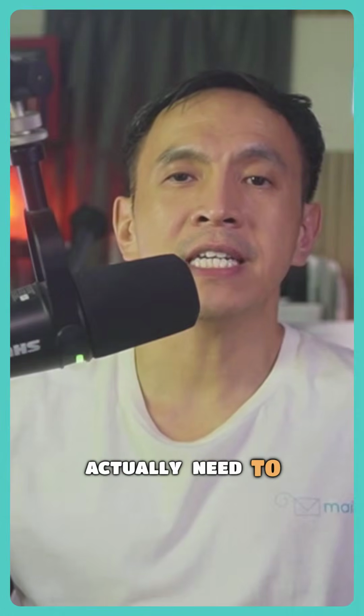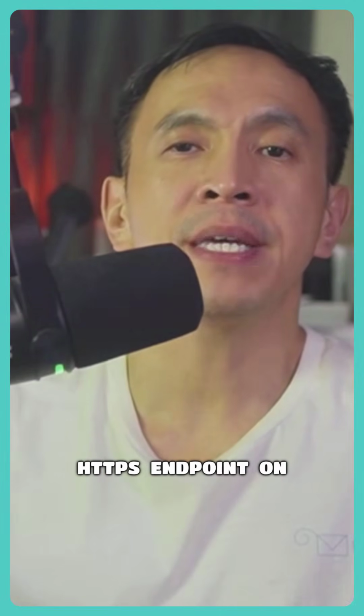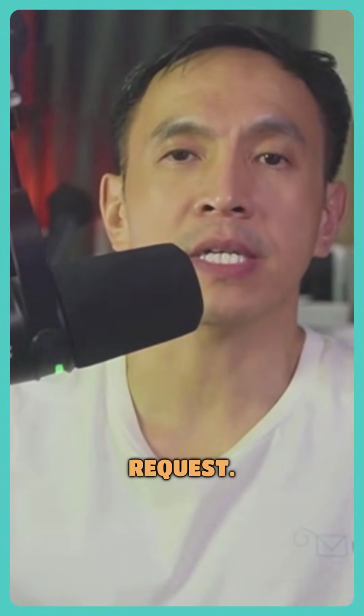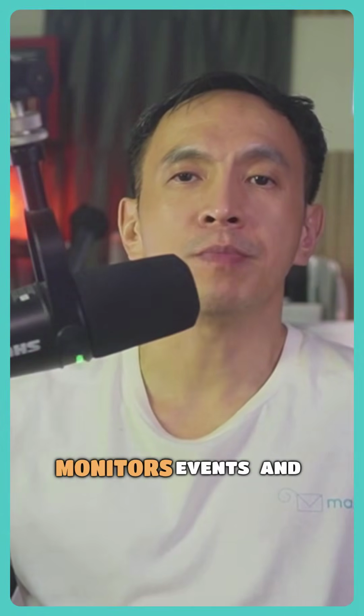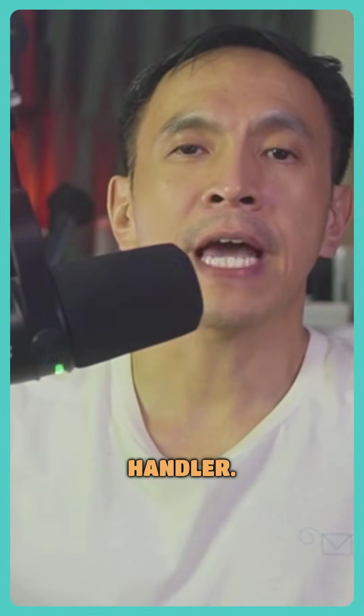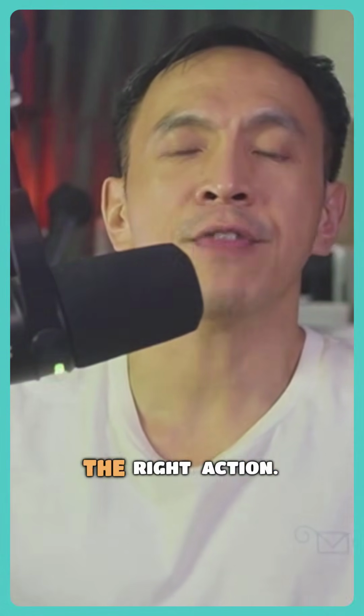So what do you actually need to set this up? 3 moving parts. First, a public HTTPS endpoint on your server, your webhook URL that can accept a POST request. Second, your email provider, which monitors events and sends the payload when something triggers. Third, your webhook handler, your code that validates the request, reads the JSON, and kicks off the right action.